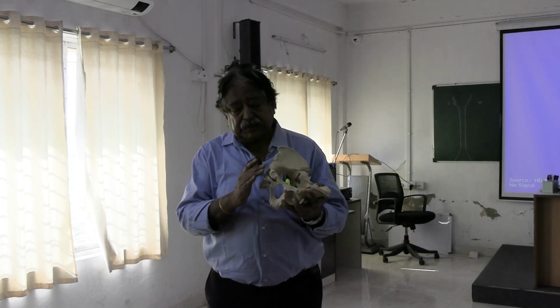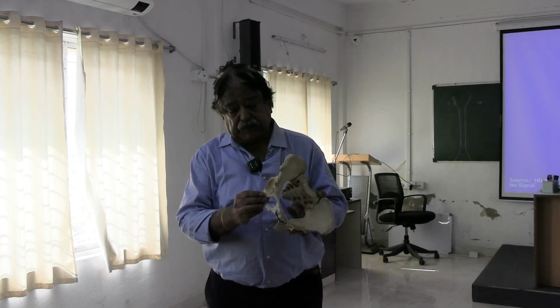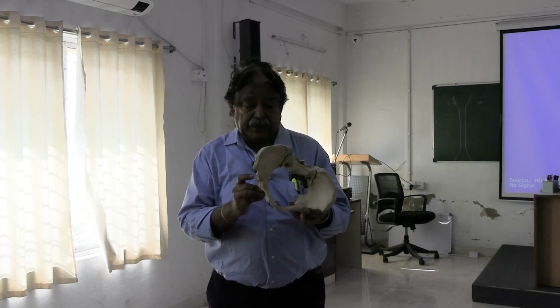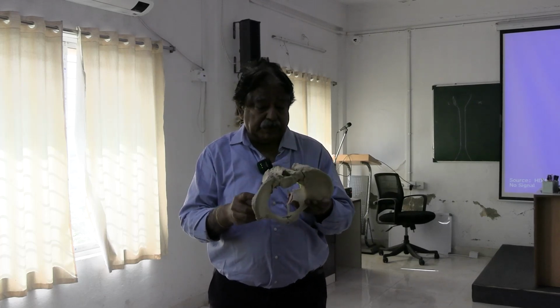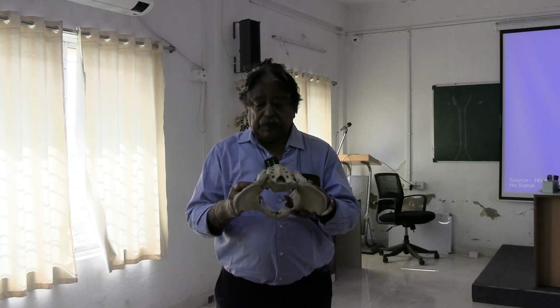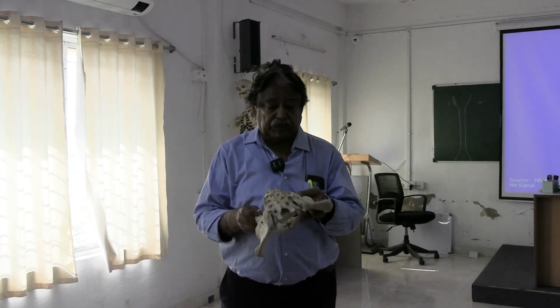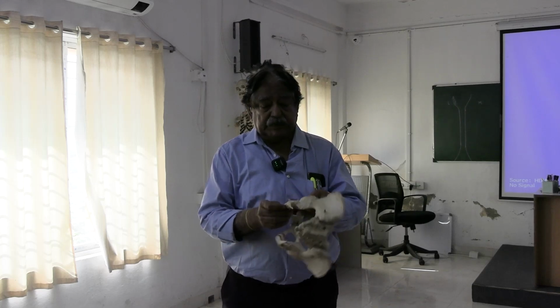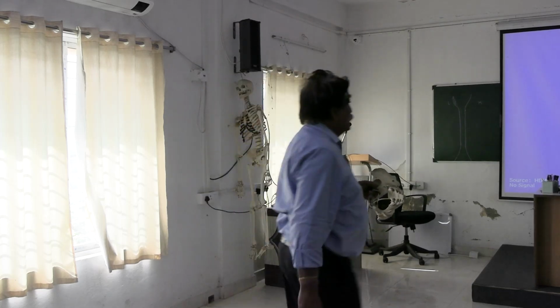And there is the ischial tuberosity. This is a spine developed. The ischial tuberosity. See, I'll show you a picture.